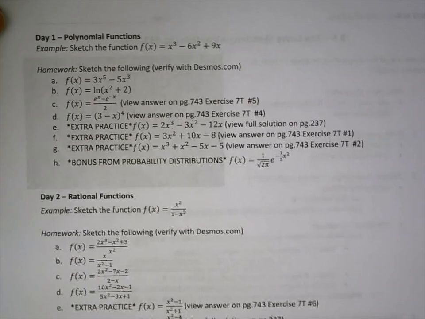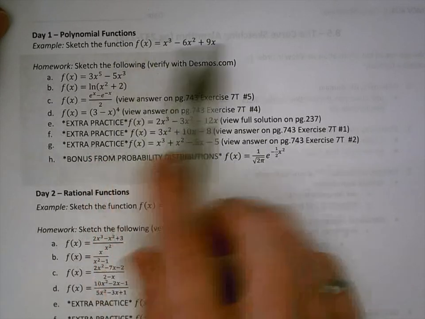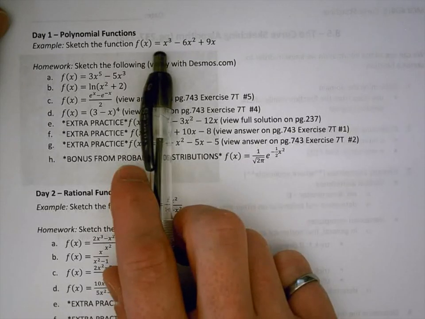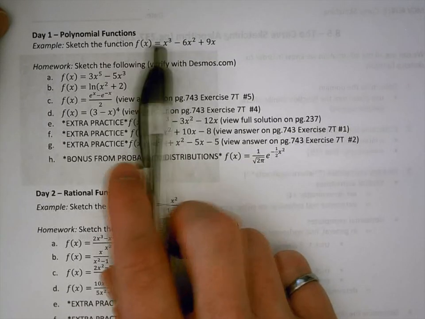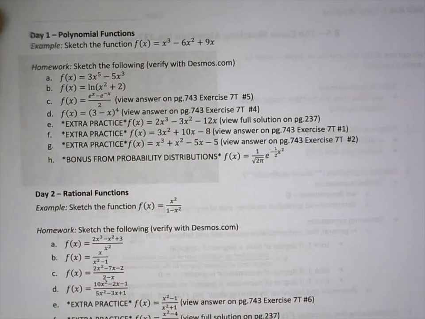So this is usually a 2-day lesson. The first day, we're going to do polynomial functions. Functions like this have no asymptotes, so it's a little bit easier. We get to skip one of those steps. So we're going to do this example, and then, of course, you have a few for homework. So let's get started here.